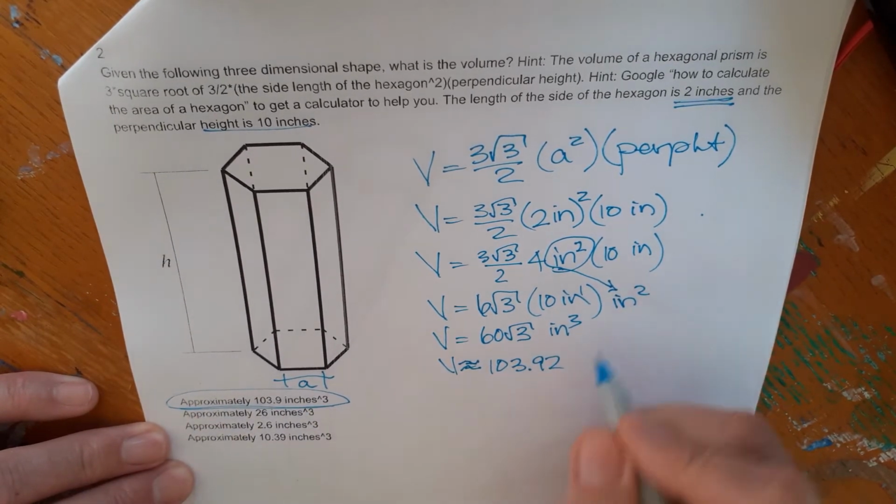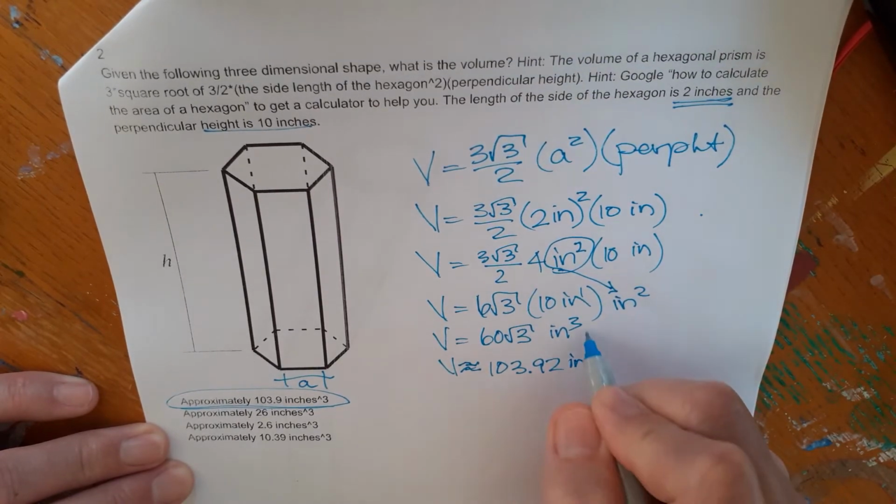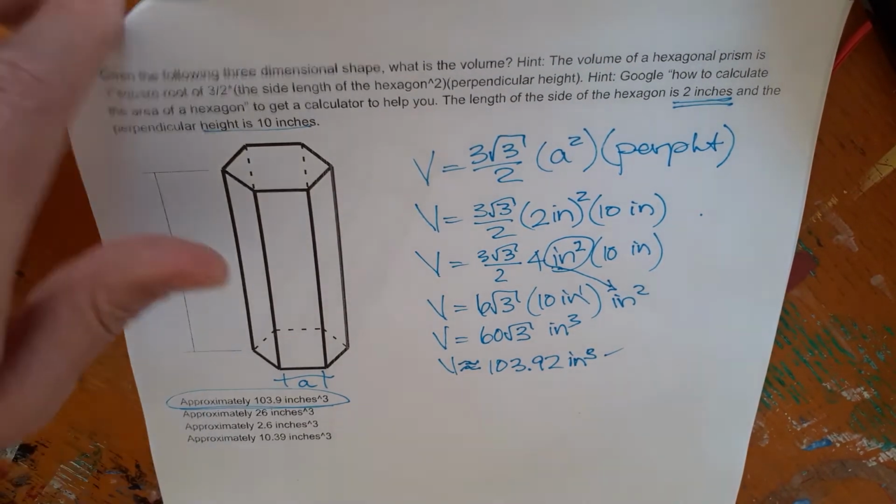And it says inches cubed. Let me make sure I'm on board with that, which I am. And go to the next one.